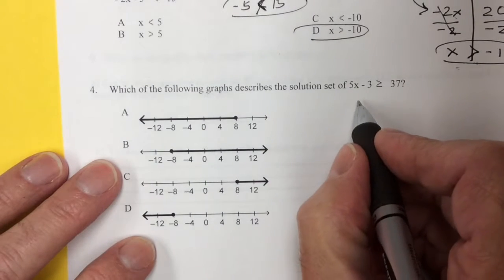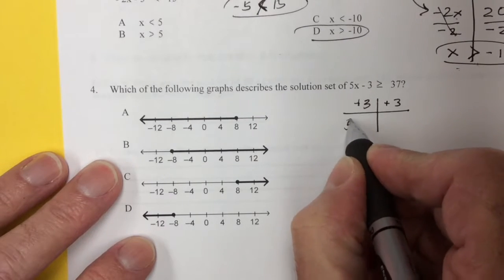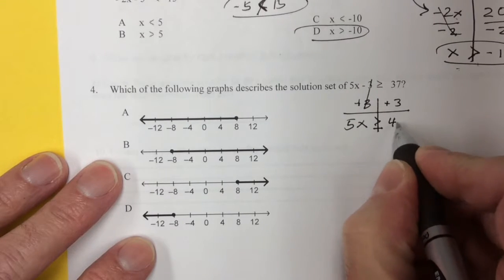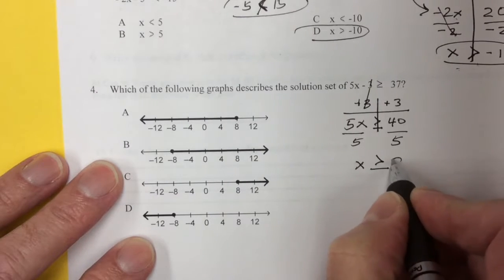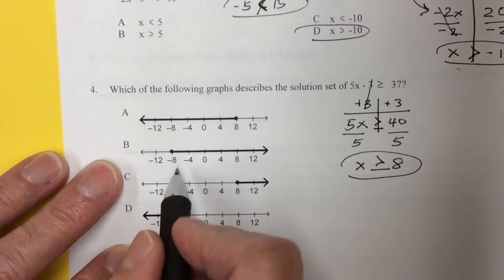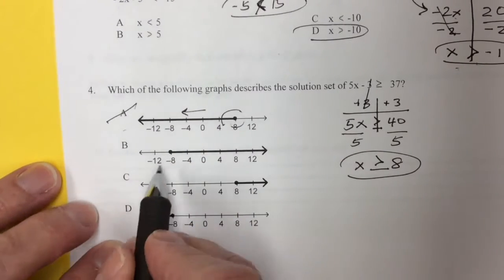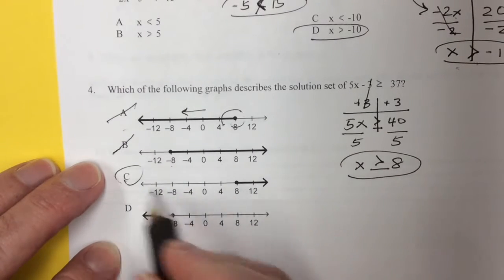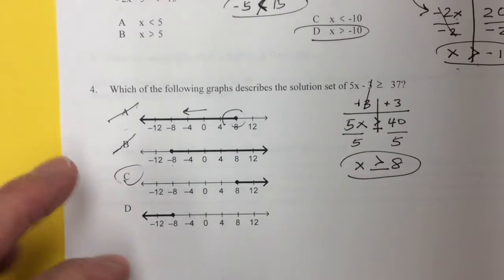And now back to the test. Add 3 to both sides. I have 5x is greater than or equal to 40. If I divide both sides by 5, x is greater than or equal to 8. So greater than or equal to 8, well, this has 8, but that's less than, so that's wrong. This one has negative 8, that's not the answer. This is the correct answer, greater than or equal to 8. So it is C.